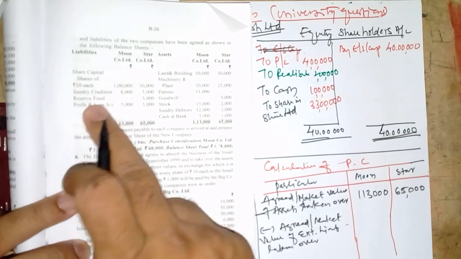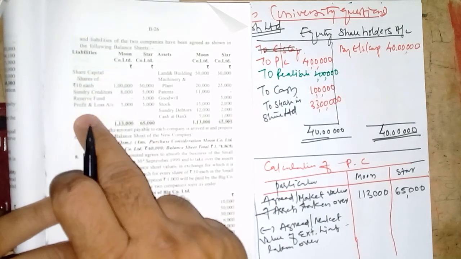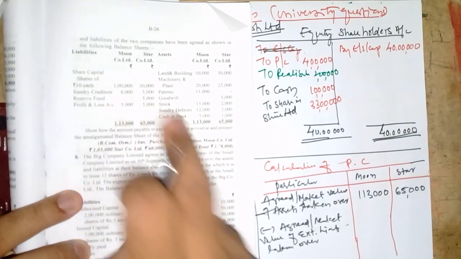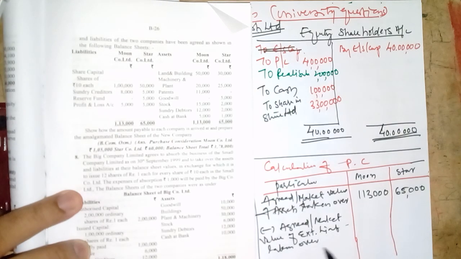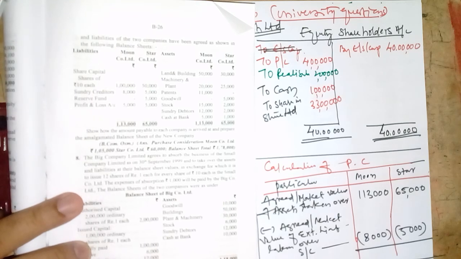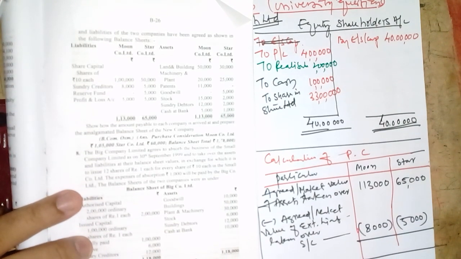Share capital, reserves and P&L are the equity shareholders' amount, and only sundry creditors is the external liability. So sundry creditors comes to 8,000 here and 5,000 here. So the resultant amount is the amount of PC. The amount of PC is how much?